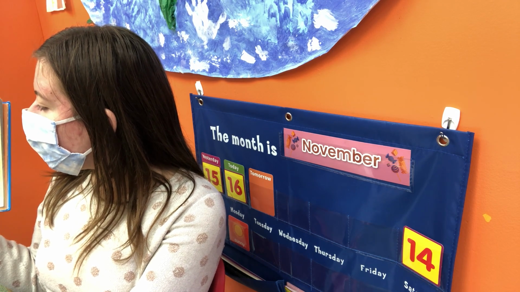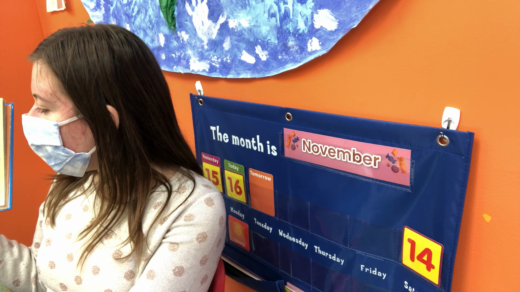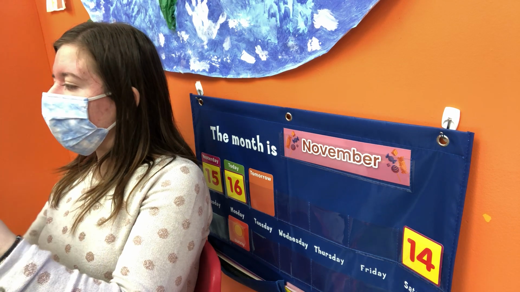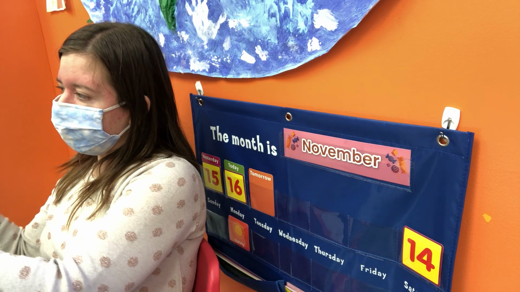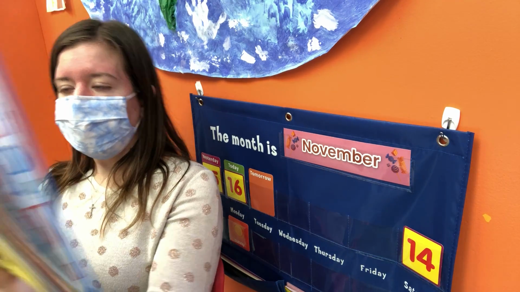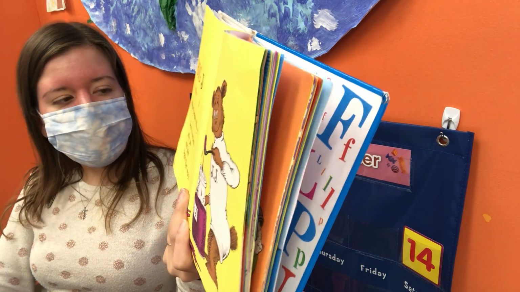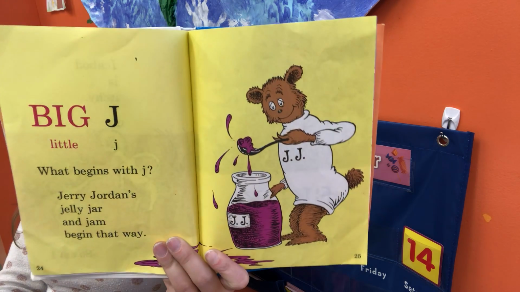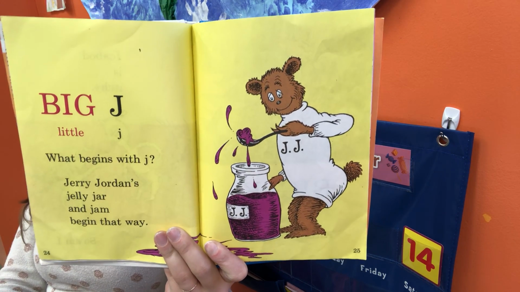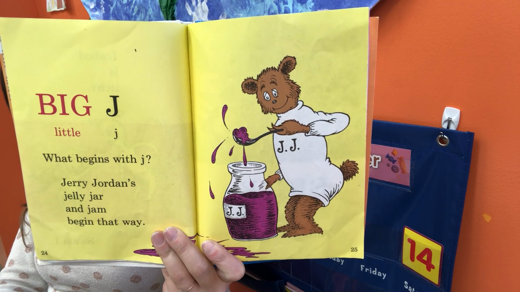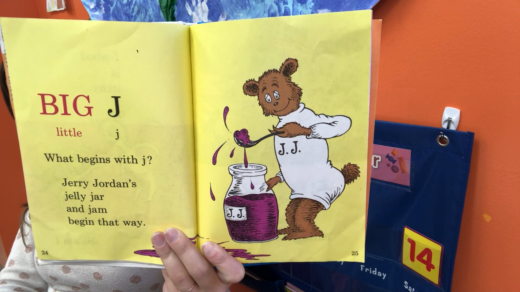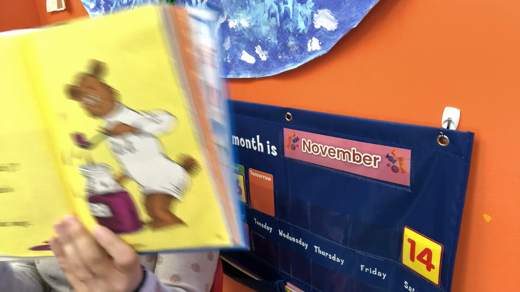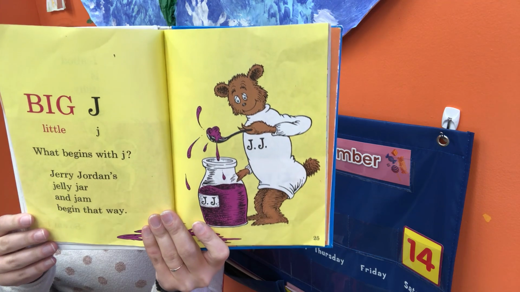Big J, little j. Jerry Jordan's jelly jar and jam begin that way. So J, big J, and little j. So it's telling us that Jerry Jordan's jelly jar and jam begin that way. Don't forget Joseph. Yep, so does Joseph. Jam begins with the letter J.